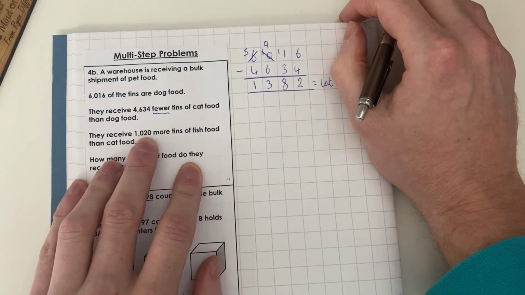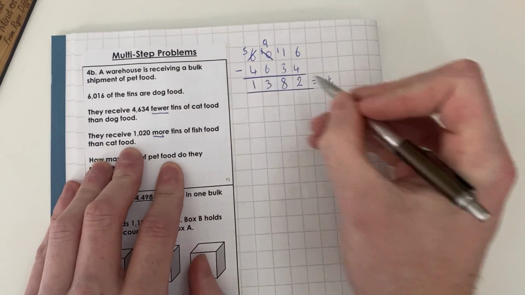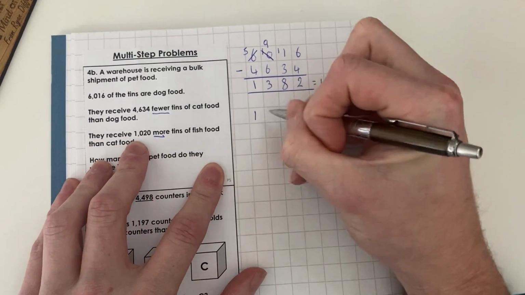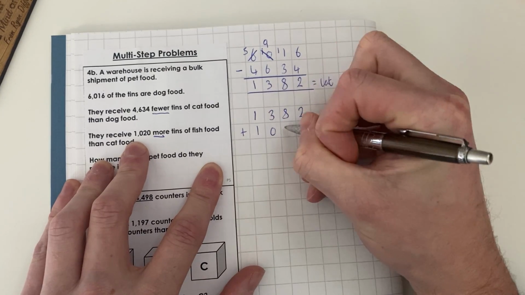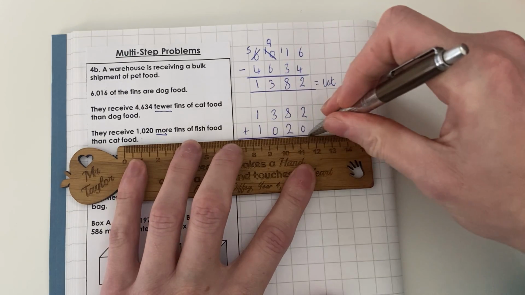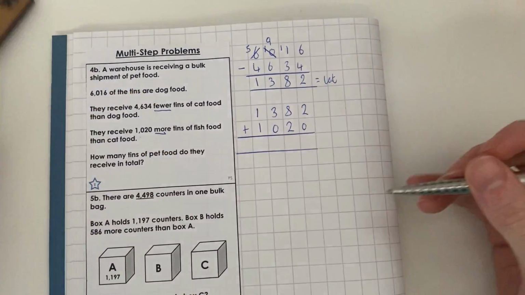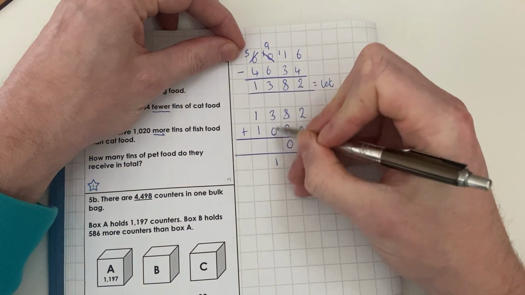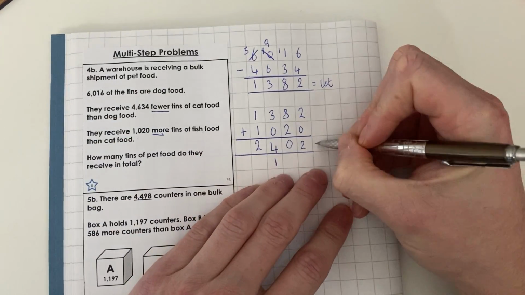They receive 1,020 more tins of fish food than cat food. So more, there's that amount more than that number. So to work this out, we must add these two numbers together. So we'll do 1,382 add 1,020. Nice and simple, an addition calculation. So this is why we call it a multi-step, because we've got more than one step to work out our answer. We've done a subtraction, and now we're doing an addition. 2 plus 0 is 2, 8 plus 2 is 10, 3 plus 0 plus 1 is 4, 1 plus 1 is 2. So this is the amount of fish food.